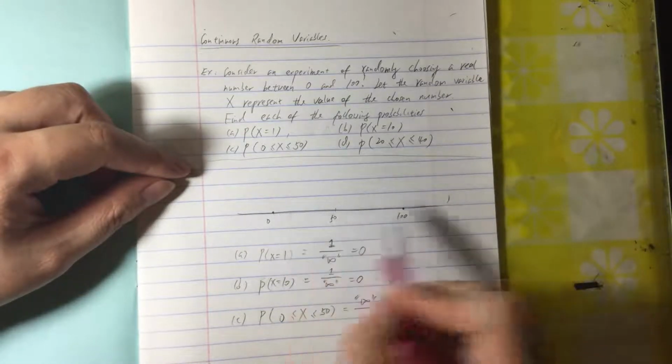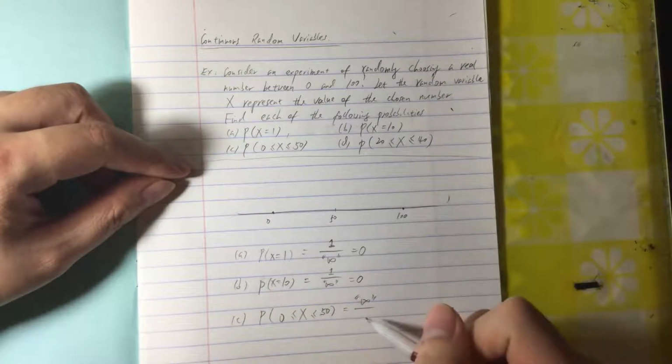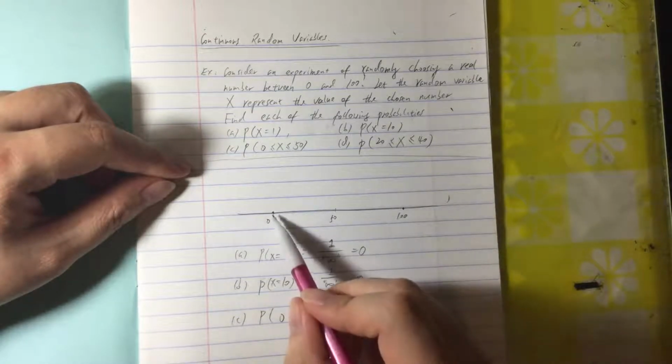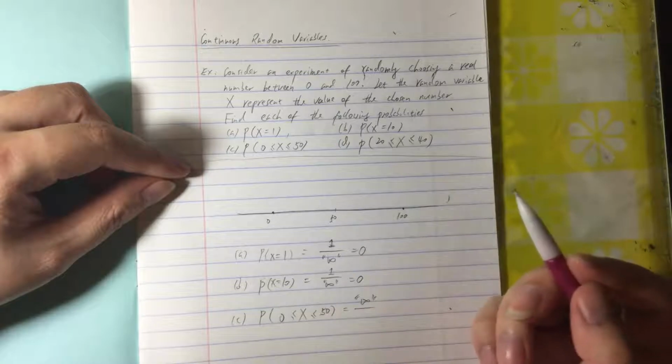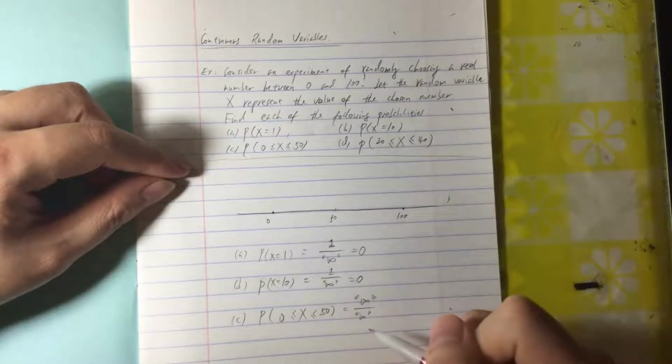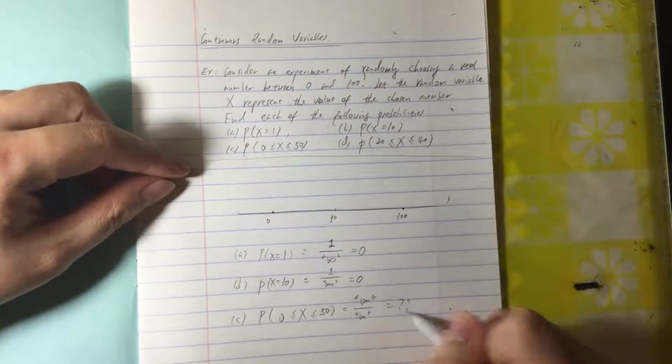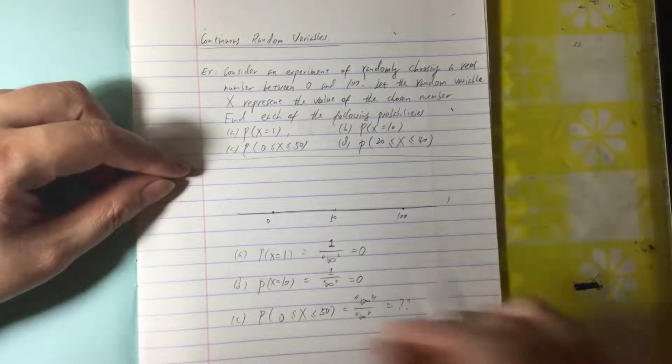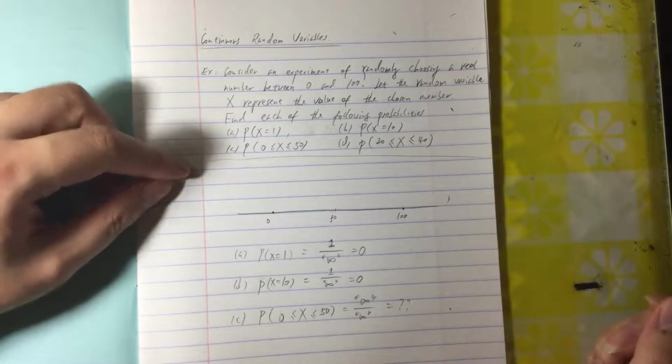And also, for the denominator, the number of all possible outcomes, between 0 and 100 there are also infinitely many real numbers. We get infinity over infinity. It makes nonsense. Now what should we do?